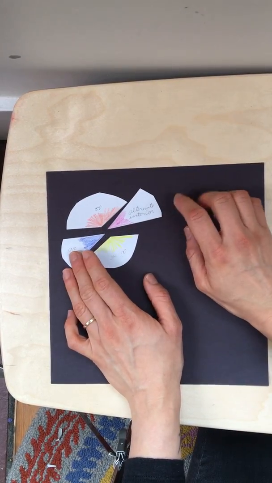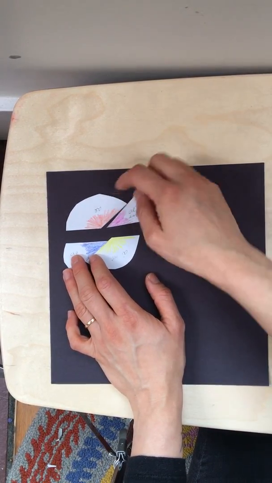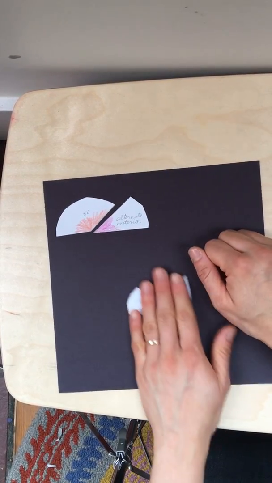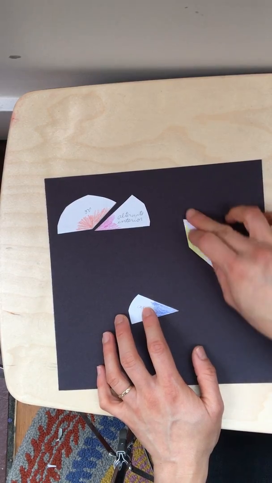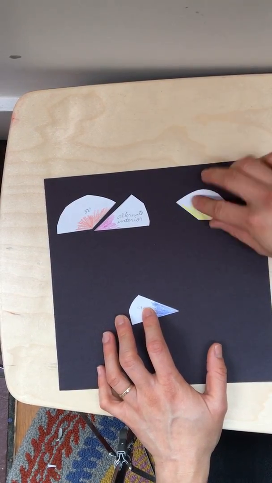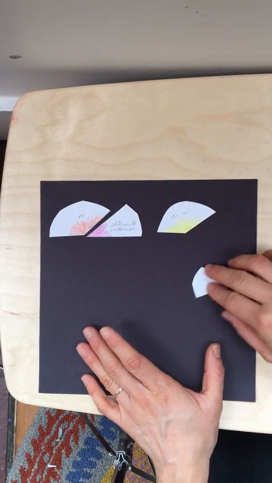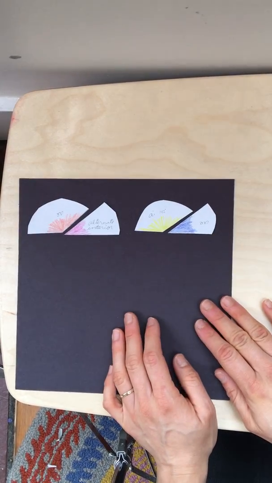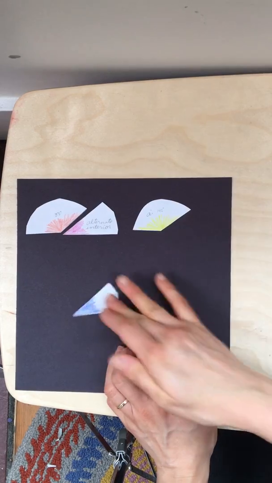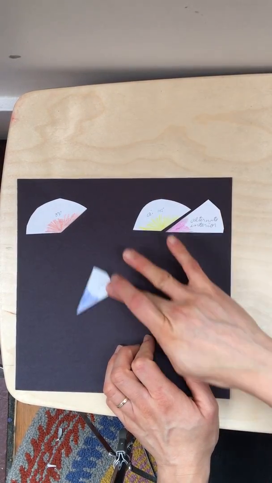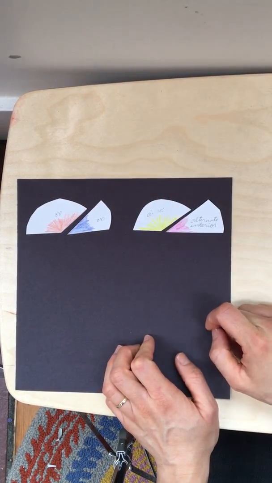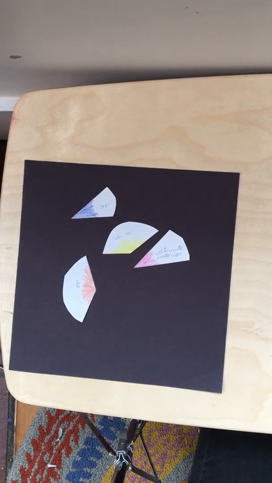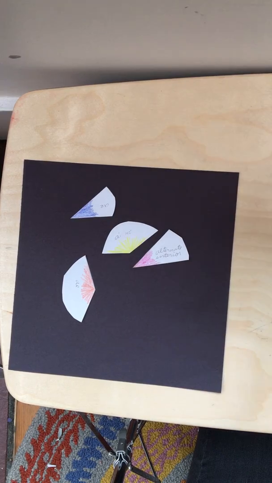Something else you can do if you have alternate interior, alternate exterior, you can think about what angle do they make together? Do the other alternate interior with alternate exterior angles do the same thing? What happens when you do this? That's interesting. Okay, what about the other four?